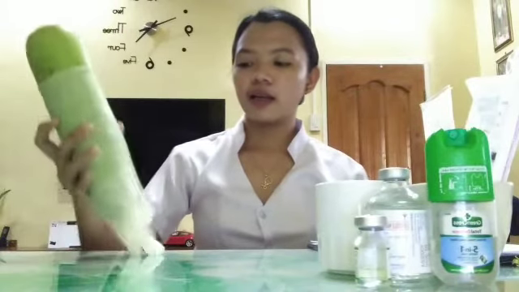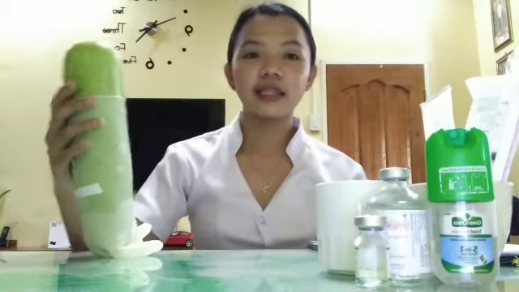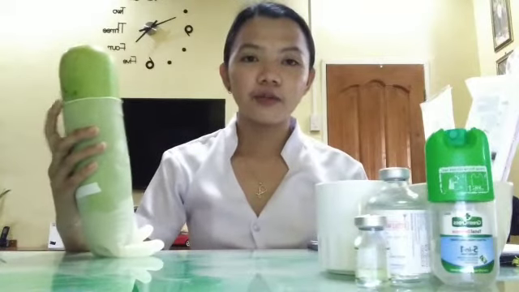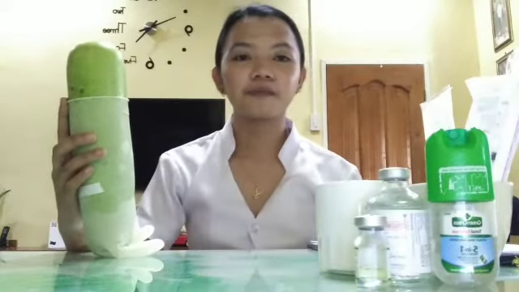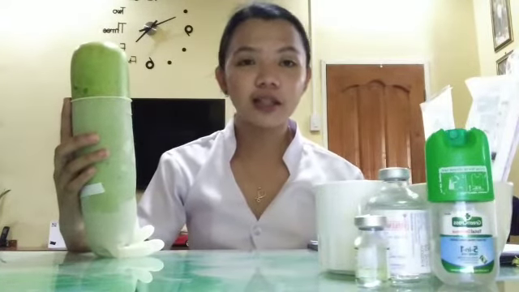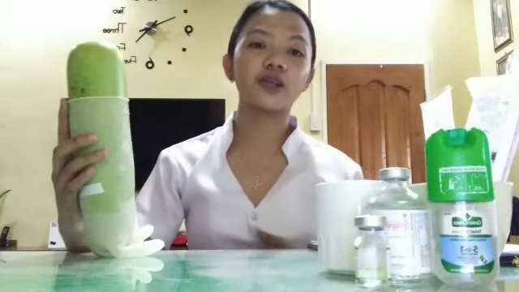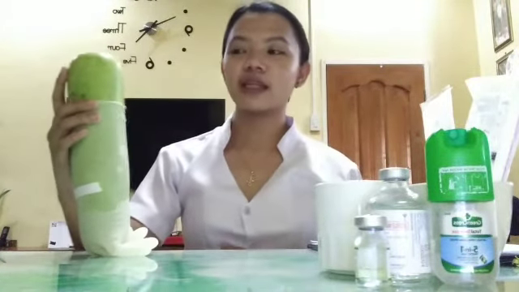In subcutaneous injection, it is a shot that is given to the fat layer between the skin and the muscle. In this procedure, we will be injecting to the site which could be on the deltoid muscle, on the lateral part of your thigh, on your lower back, or in your abdomen. This time I will be using the deltoid muscle.